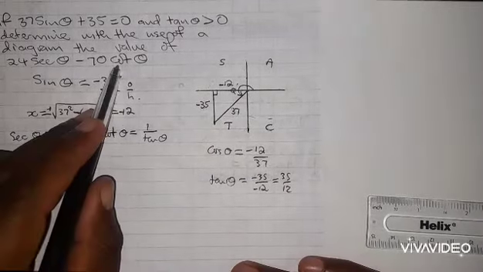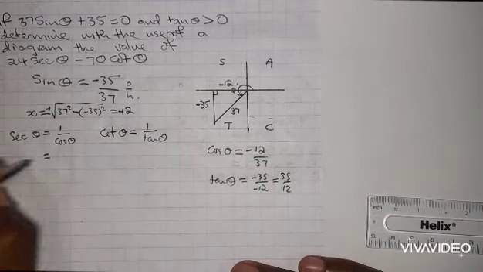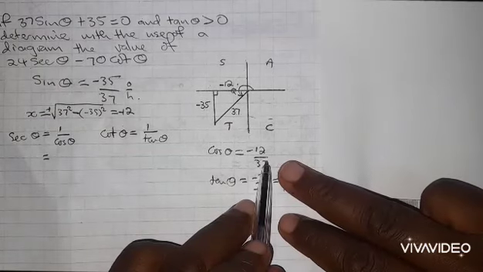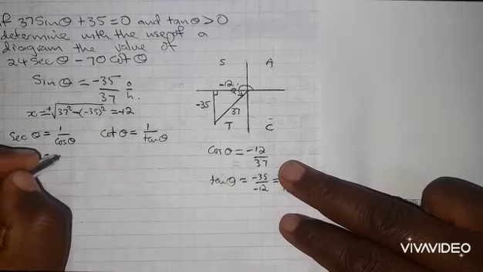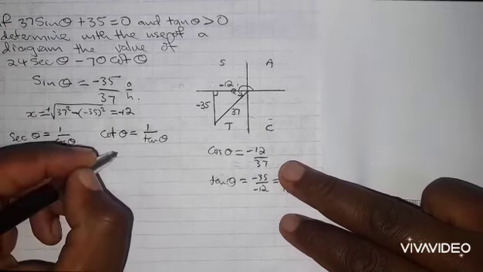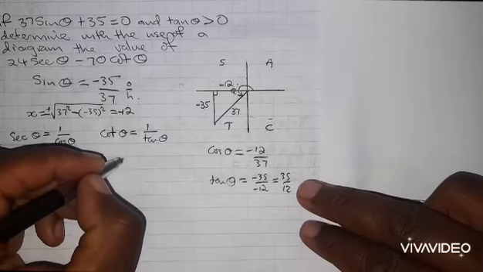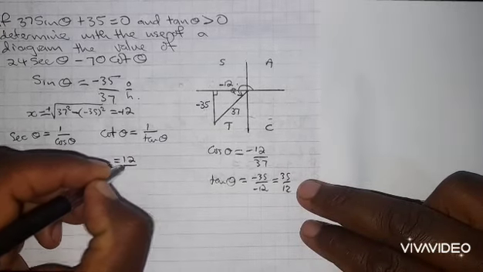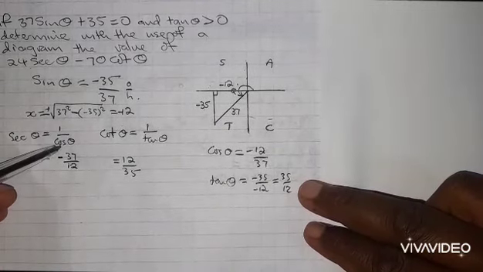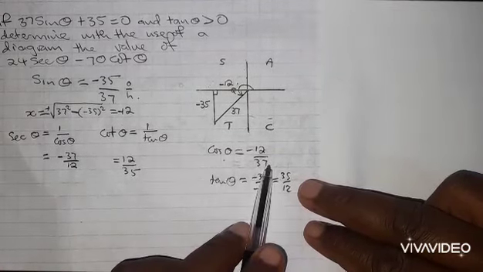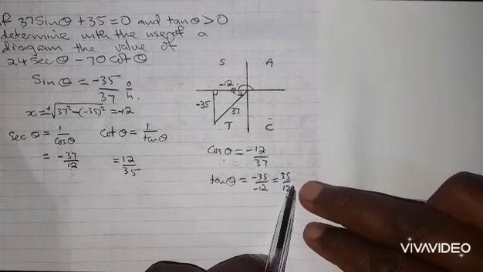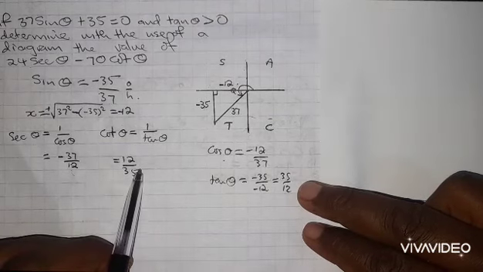And then coming to this one, if cos theta is equal to that, sec theta will be negative 37 over 12, and this one also will be equal to 12 over 35, right? Remember, it's 1 over cos theta. If cos theta is equal to that, then 1 over cos theta will be equal to this. Okay, and if tan theta is equal to this, 1 over tan theta then will be equal to that.